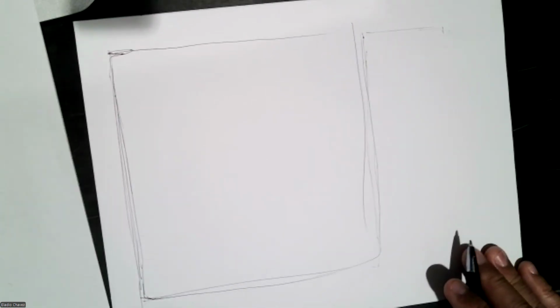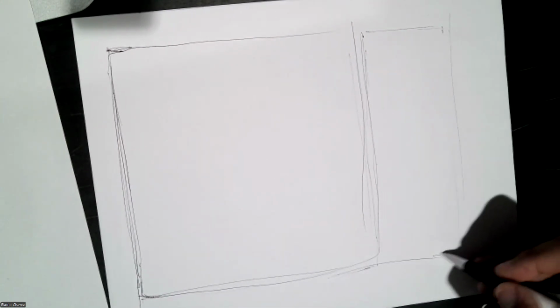Really close, bigger, wider. Right, so here's our square. That's the important one. There's our square, and then just a little bit wider.